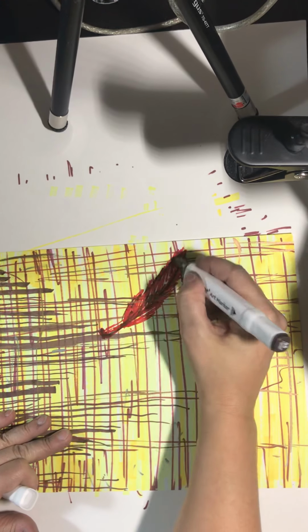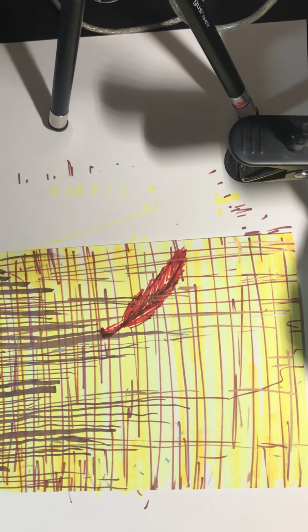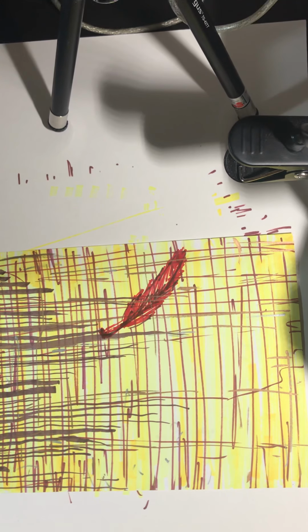Plus, I really like feathers, so I'm going to add a couple little details to my feathers with the color that I want.